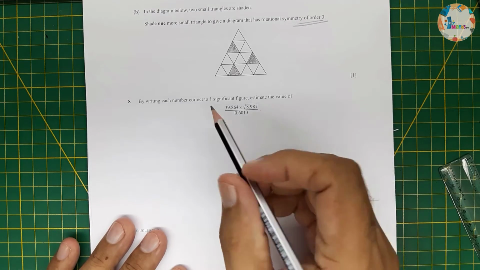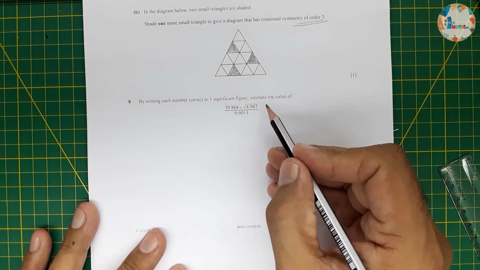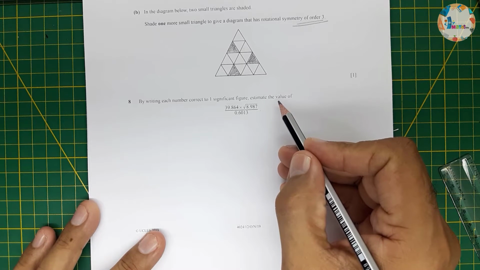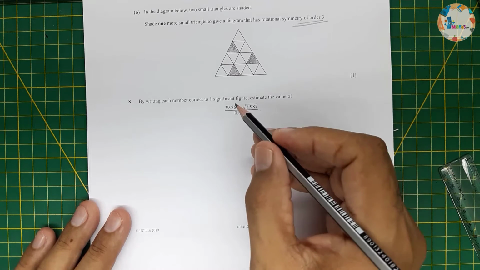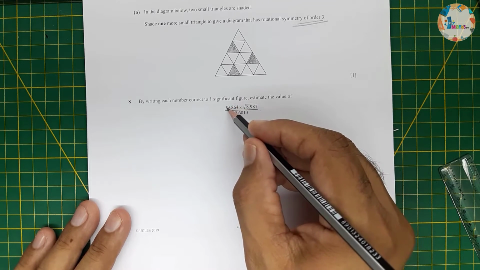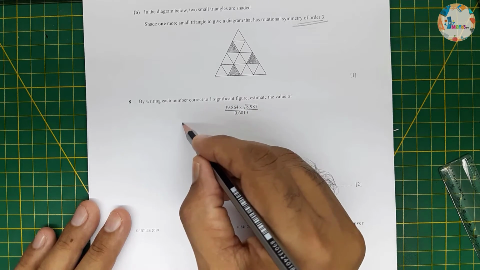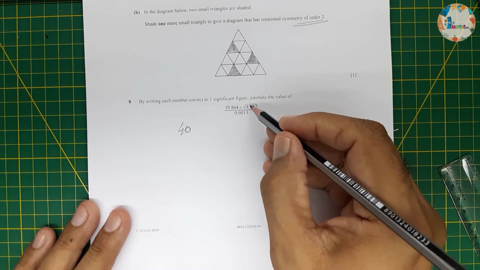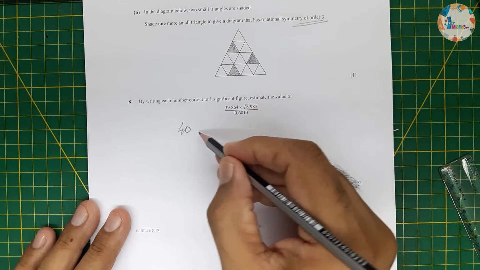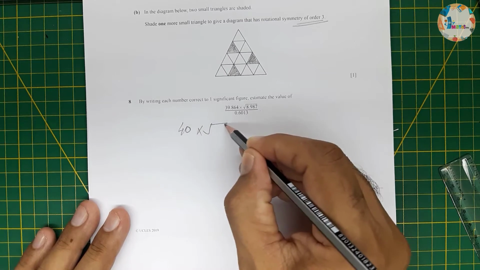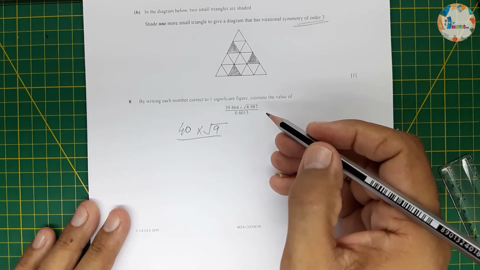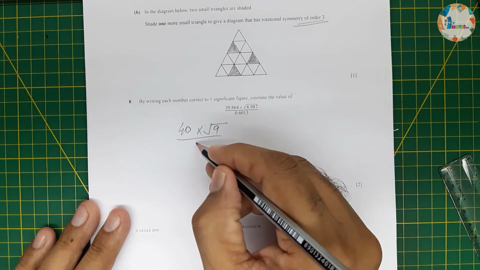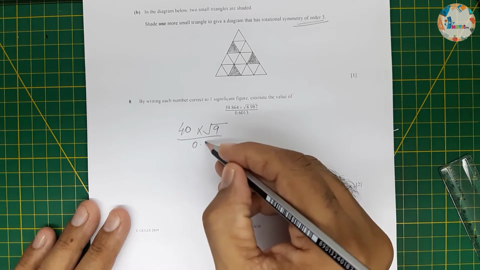And this one, by writing each number correct to one significant figure, estimate the values. So one significant figure, this is 39 point this, so we can write it as 40. And to one significant figure, this will be under root 9, and this one will be 0.6.